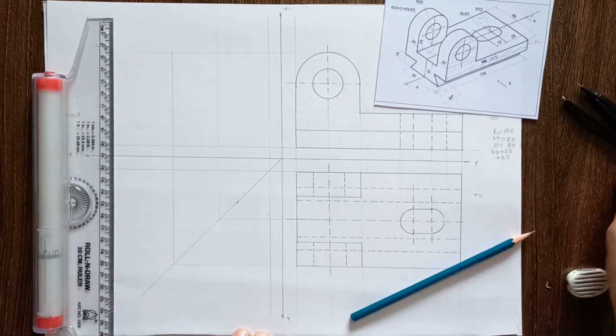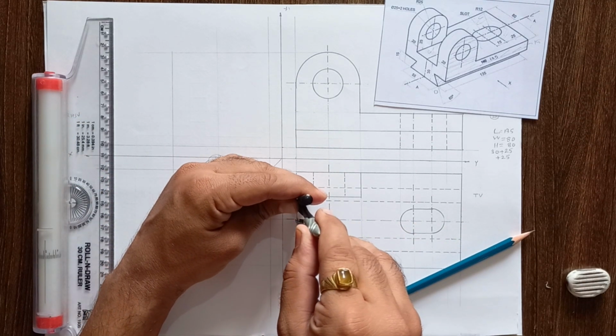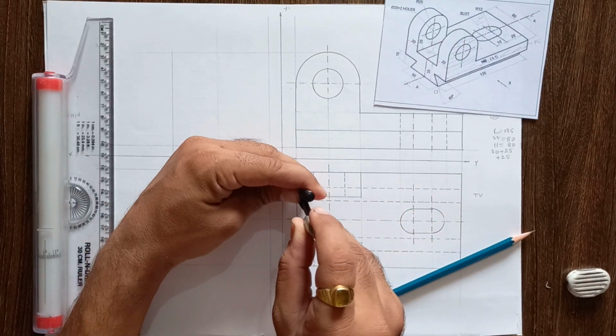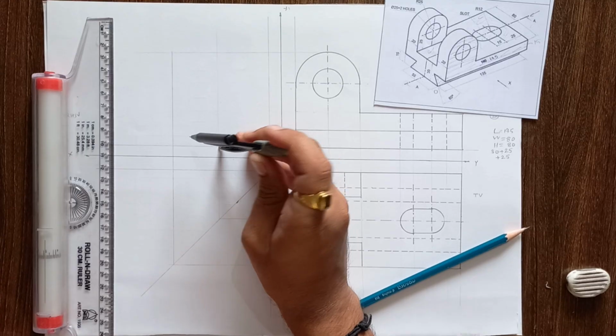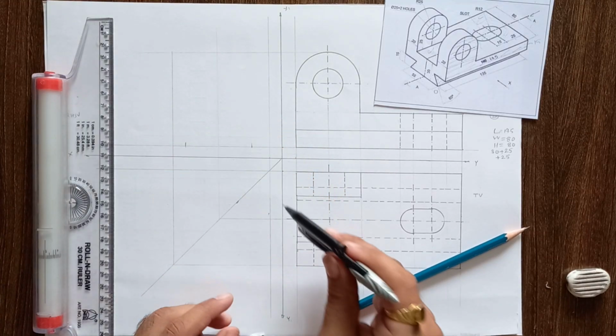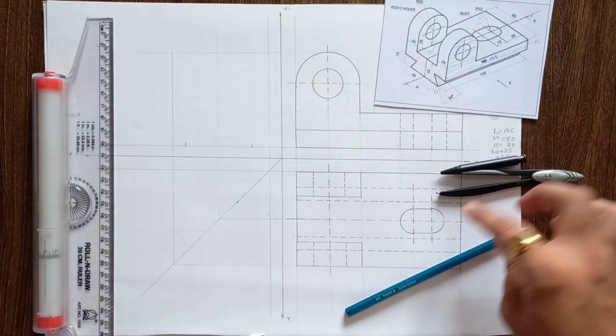Now, we already marked this distance of this profile. So here is a 35 mm distance. The bottom distance is 55 mm. So this is the 27.5 distance. So from the center line, we will mark this distance on both sides. After that, this distance is 17.5, which is at 15 mm height.